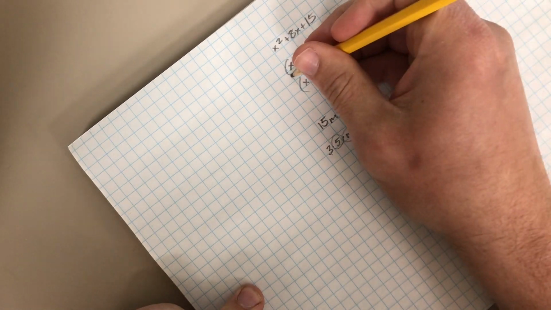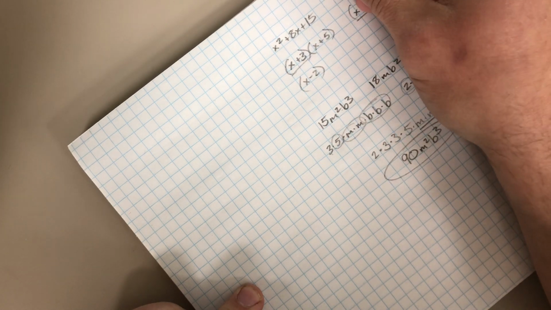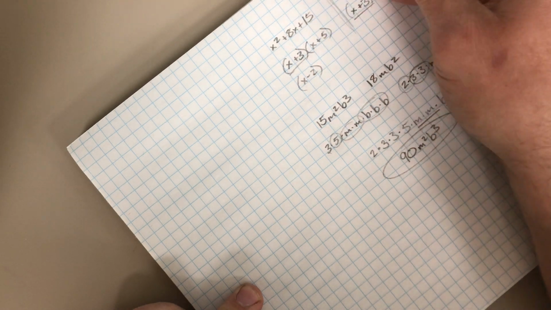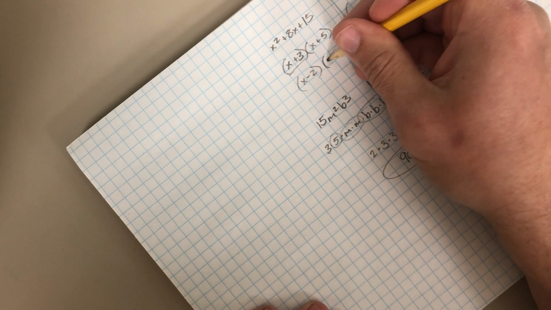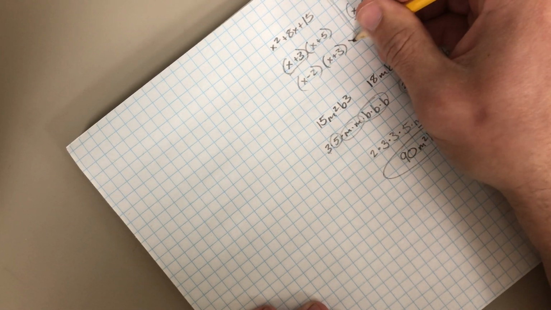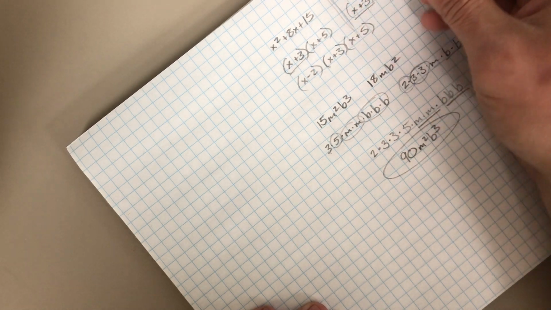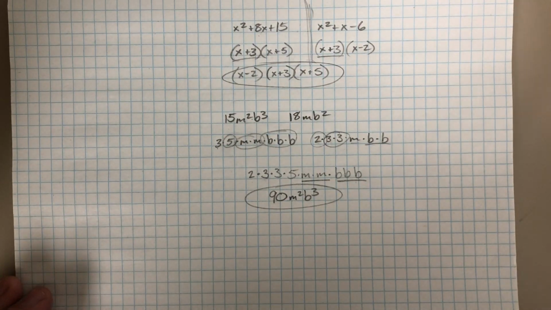X plus 3 appears once in each one, so I'm not taking 2 of them because it only appears once in each of these different trinomials, so I can only take a maximum of 1 of them. So x plus 3 occurs 1 time, and then x plus 5 occurs 1 time. So the least common multiple of these 2 numbers is that right there.